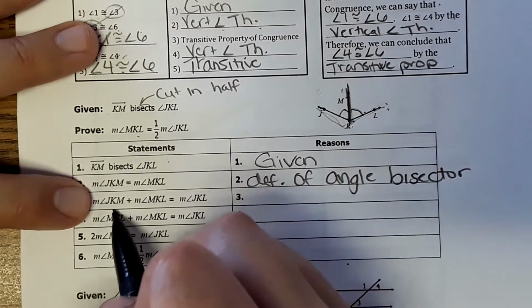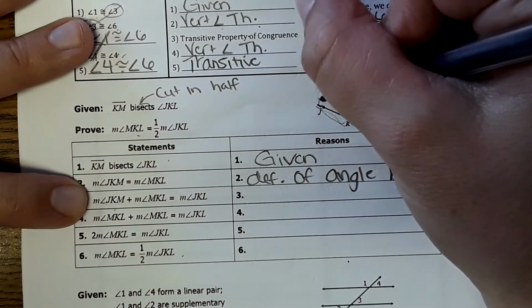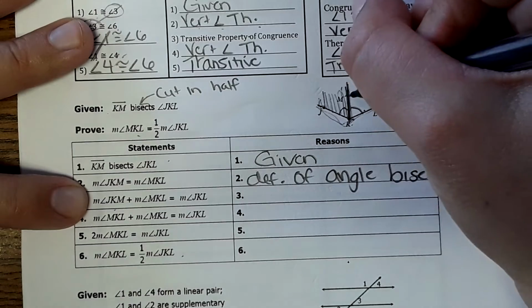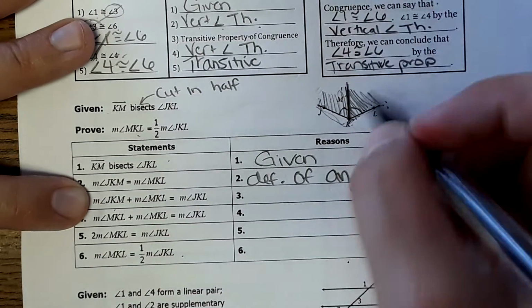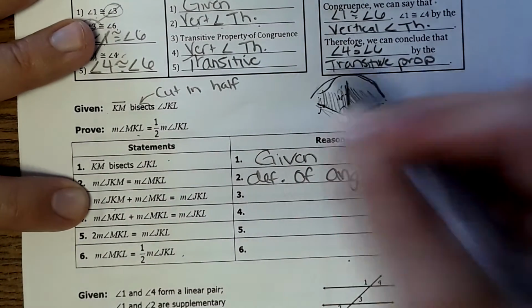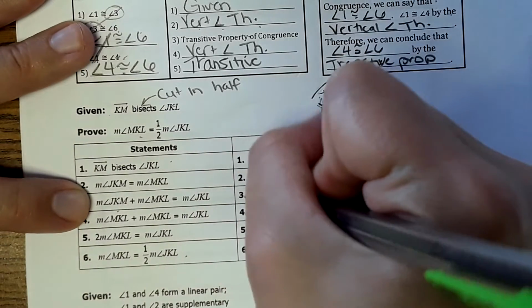And then looking at the next statement, they're saying that JKM, this angle, plus MKL, this angle, equals the entire thing. That is angle addition postulate.